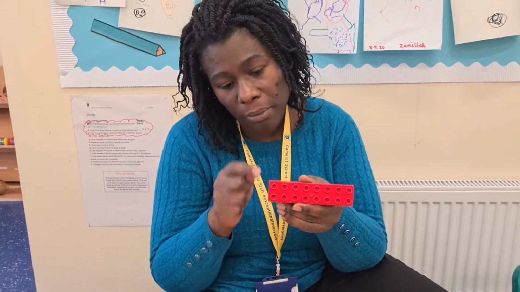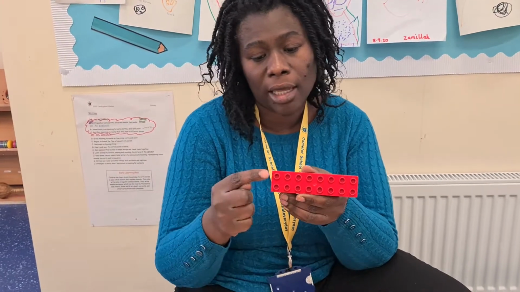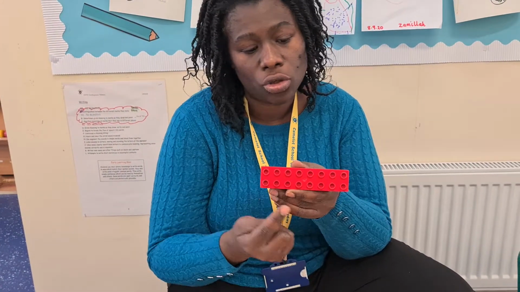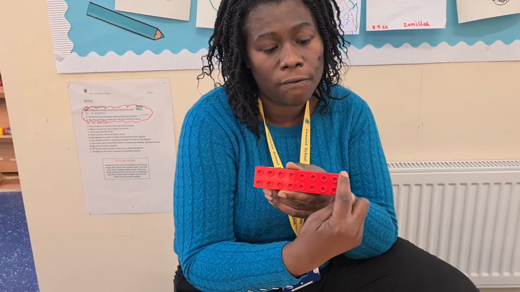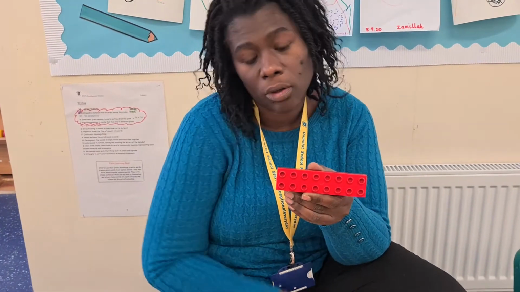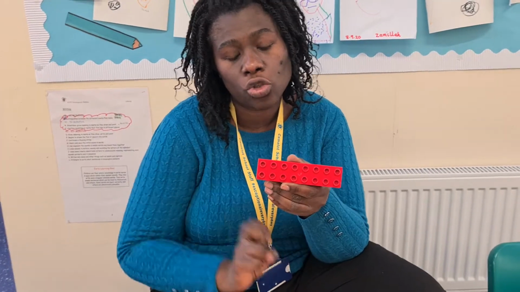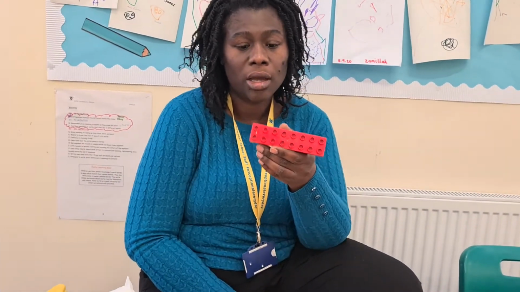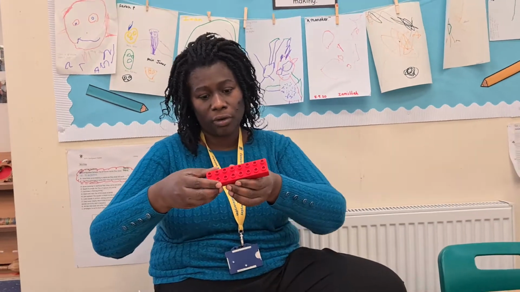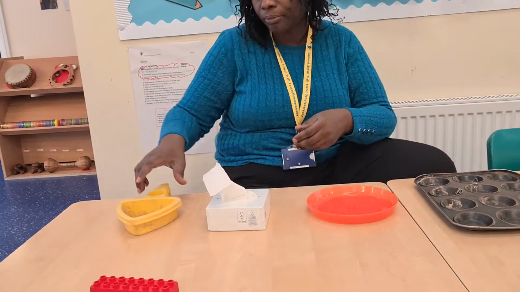And let's see how many pointy corners it has. Let's count. 1, 2, 3, 4. So I know it's a rectangle because it's got 4 pointy corners and 2 long and 2 short sides. So that's a rectangle. Thank you for helping with that. Let's look at another shape now.